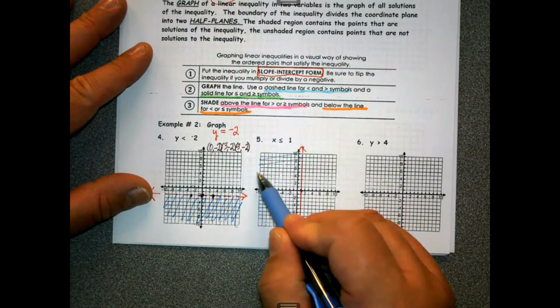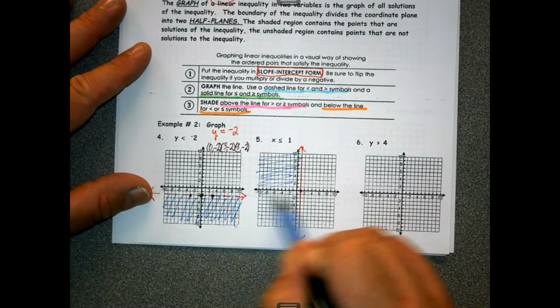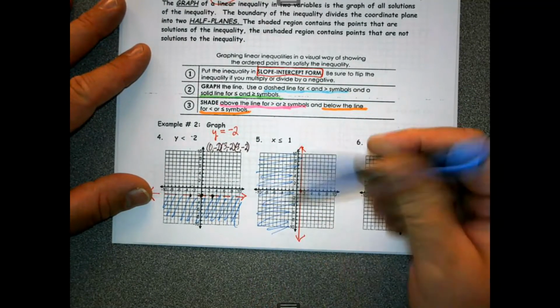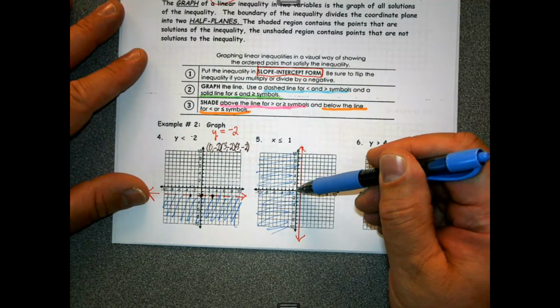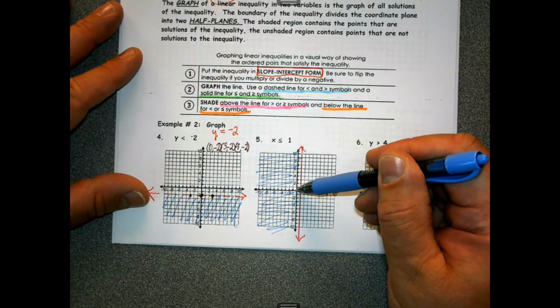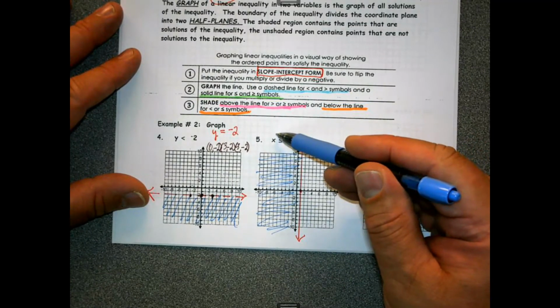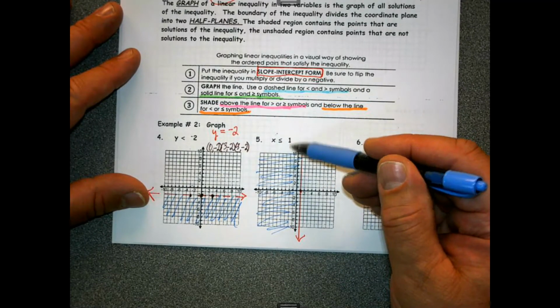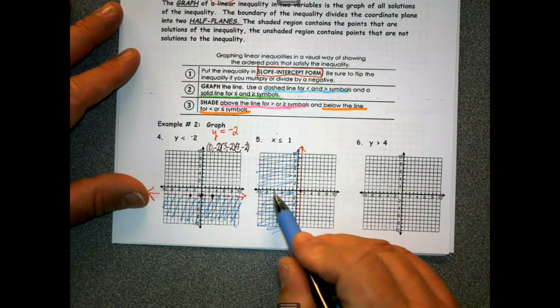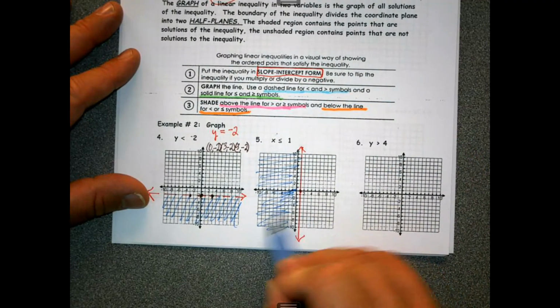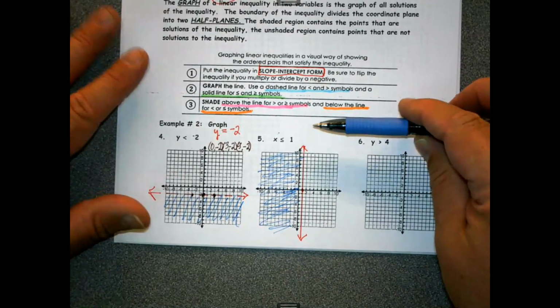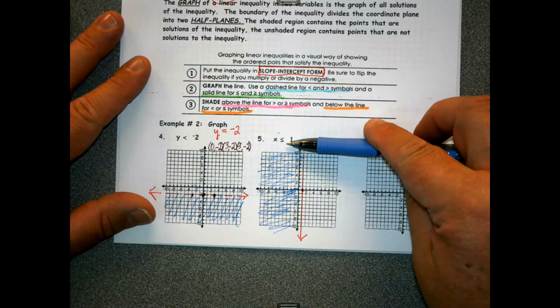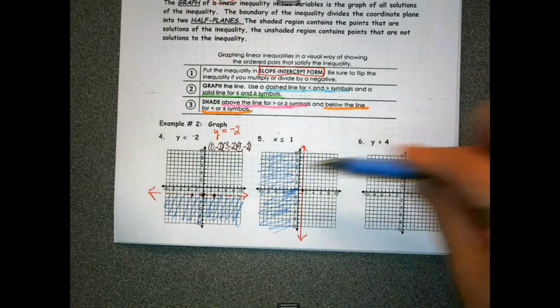Or the mathematical way of doing it is to pick an x value that's to the left of the line. I always like to pick x equals 0. Plug it in there for x. Is 0 less than or equal to 1? Yes, it is. So I know that this is part of the solution. But the non-mathematical shortcut way, just look at the sign.